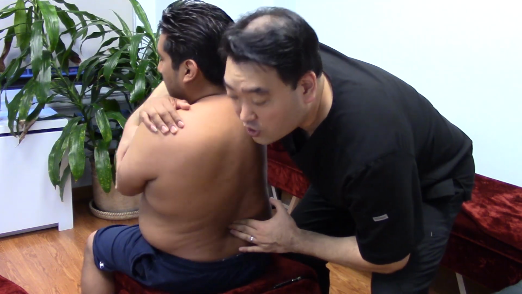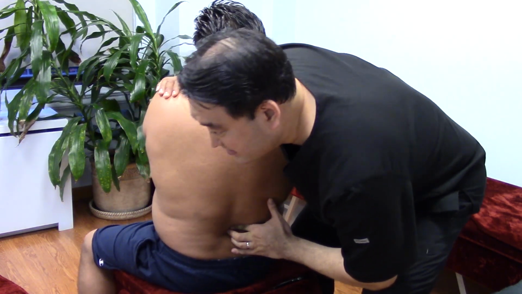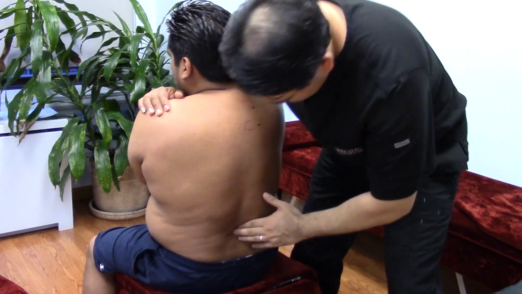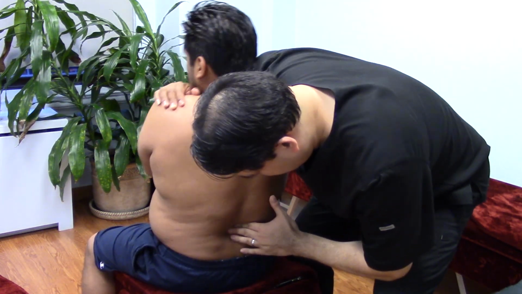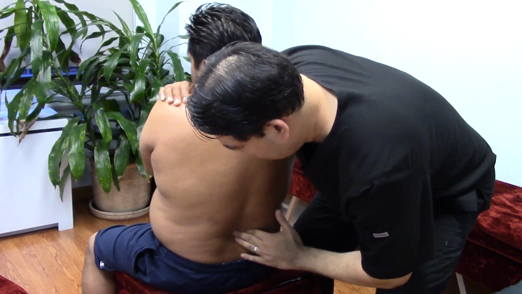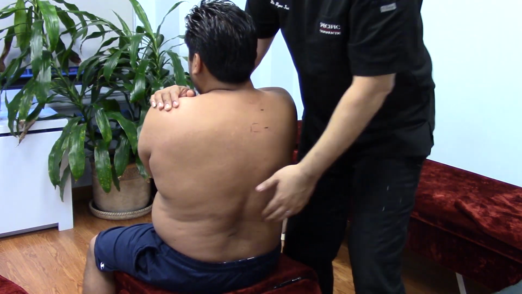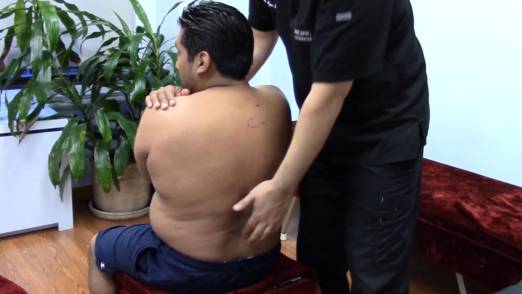So you could easily turn to the left. You can't turn to the right too well. It's stuck. Okay. You have problems also tilting towards the right. Not too bad to the left. Okay, so that gives an idea of where the problem is.